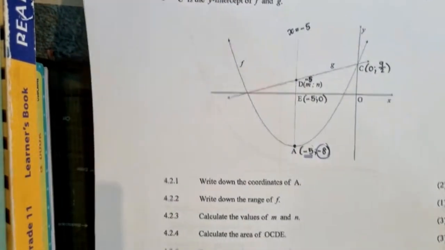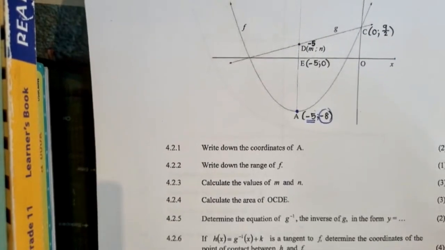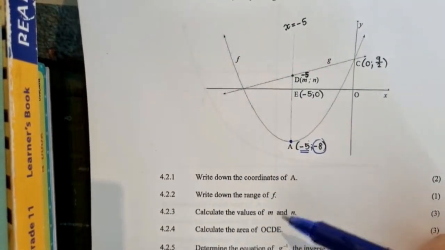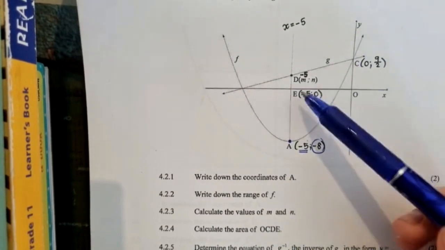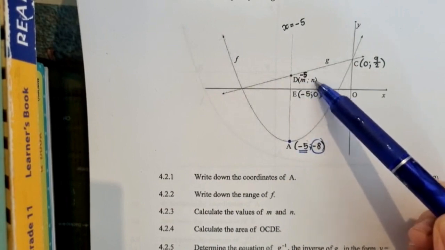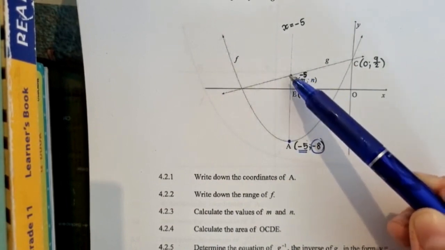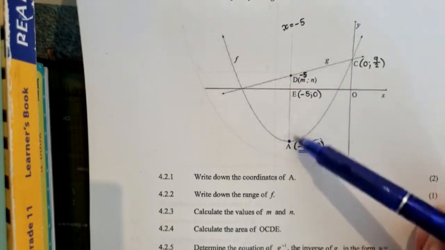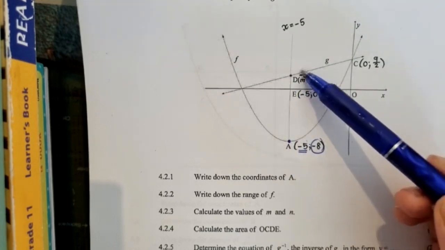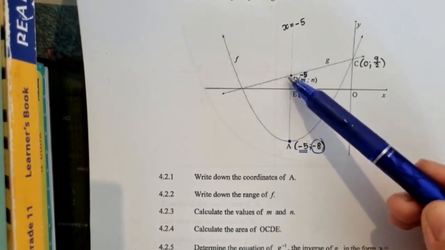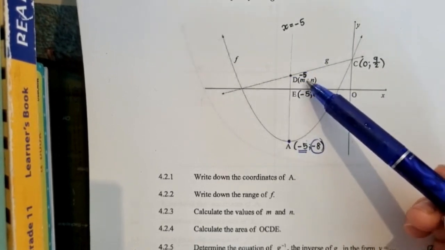Next up, 4.2.3. Calculate the values of M and N. There we go. Right, I said they're probably going to ask us to find the values of M and N. Now, just to recap, point D is this point with M and N as its coordinates, and this point lies on the axis of symmetry that they've given us, which is x equals -5, which is how we know that the M value is -5, because every point on this line has an x value of -5.